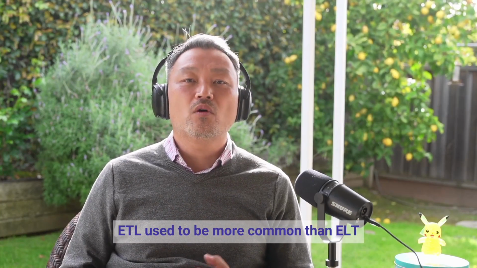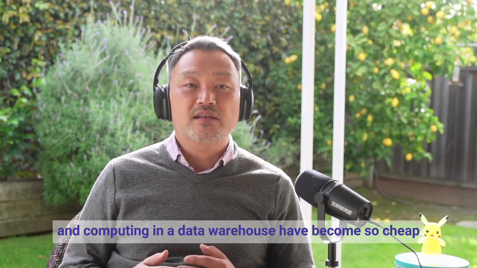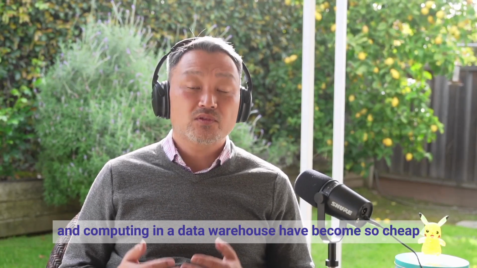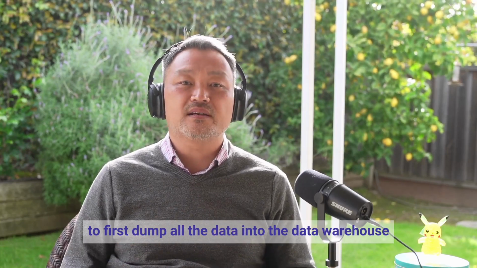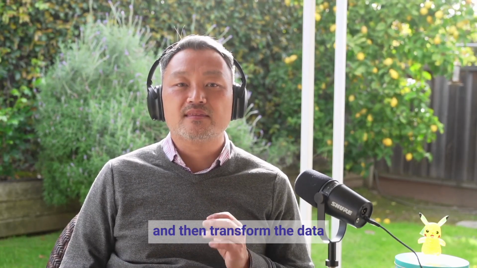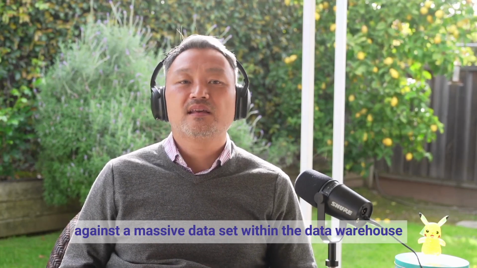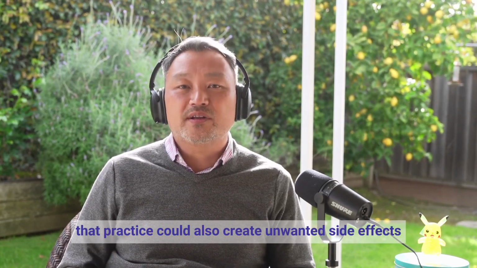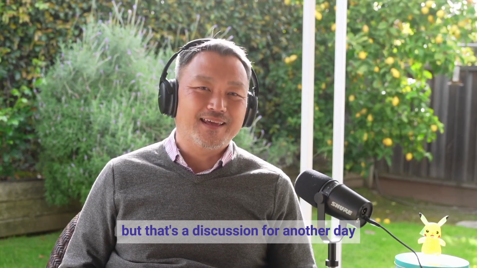ETL used to be more common than ELT. However, storage and computing in a data warehouse have become so cheap that it makes sense now to first dump all the data into the data warehouse and then transform the data against a massive data set within the data warehouse. Now, that practice could also create unwanted side effects, but that's a discussion for another day.